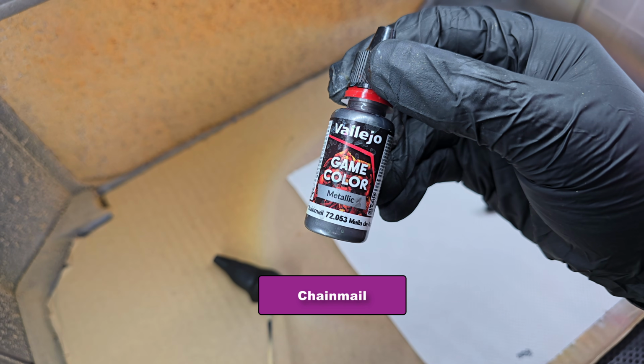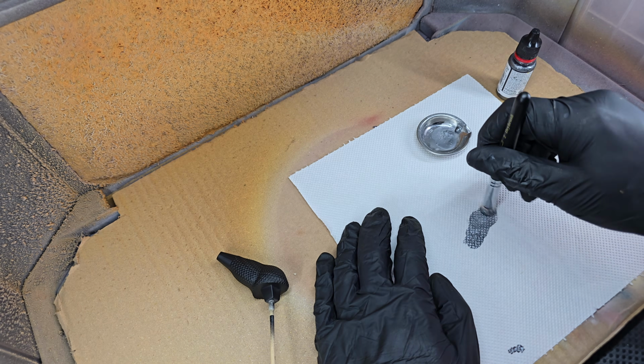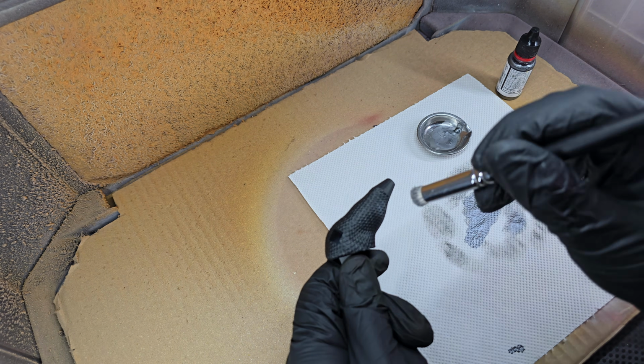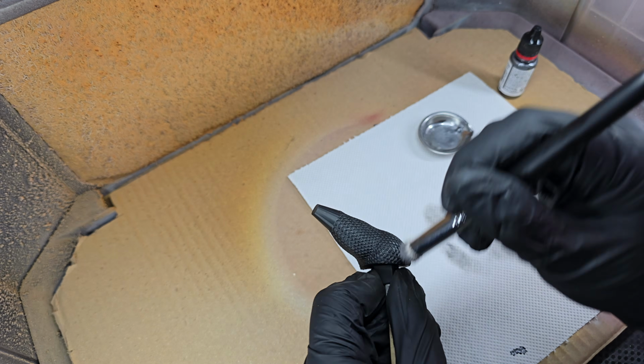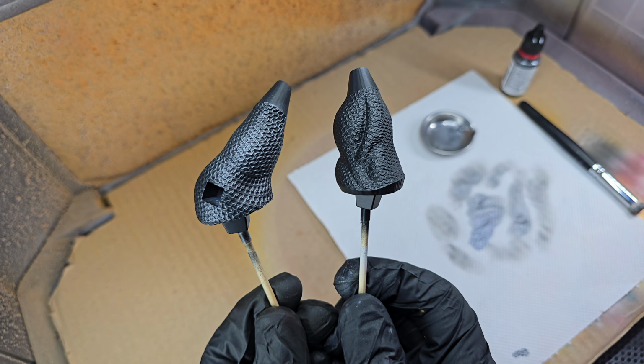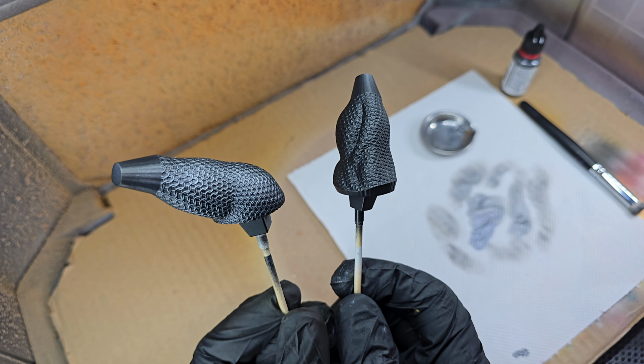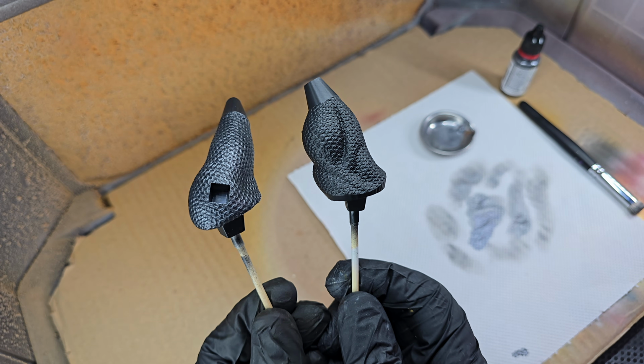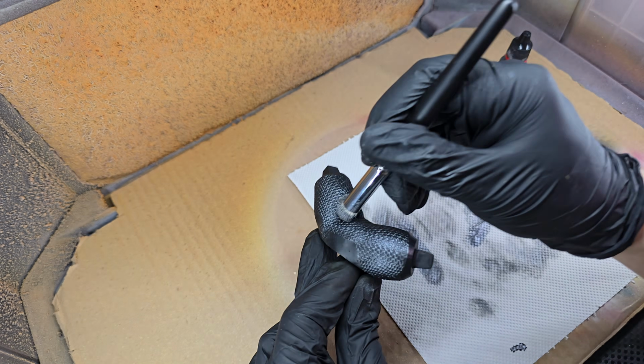If you inspect these parts a bit closer, you will see a texture that looks a bit like chainmail. To bring this texture out, I'm going to use chainmail metallic from Vallejo. We want it only on the raised parts, so I'm going to dry brush it. Remove as much paint as you can from the brush onto the paper towel and then lightly go over the model parts. You can see the difference right away.